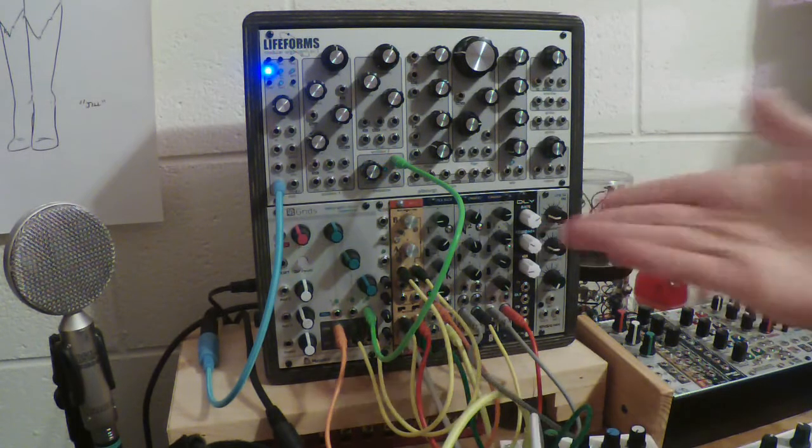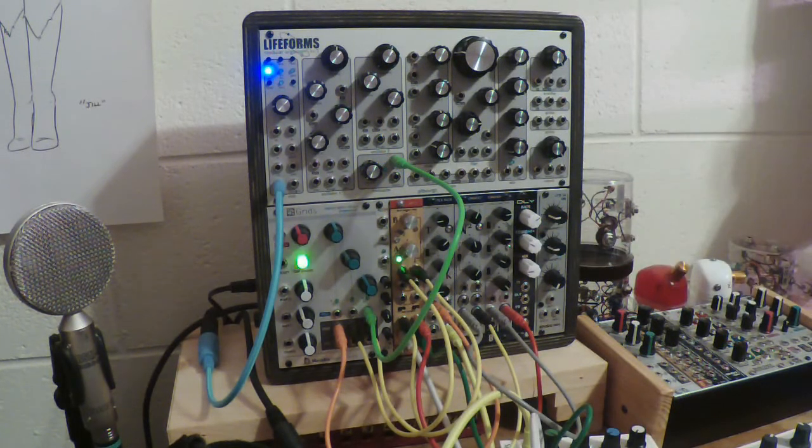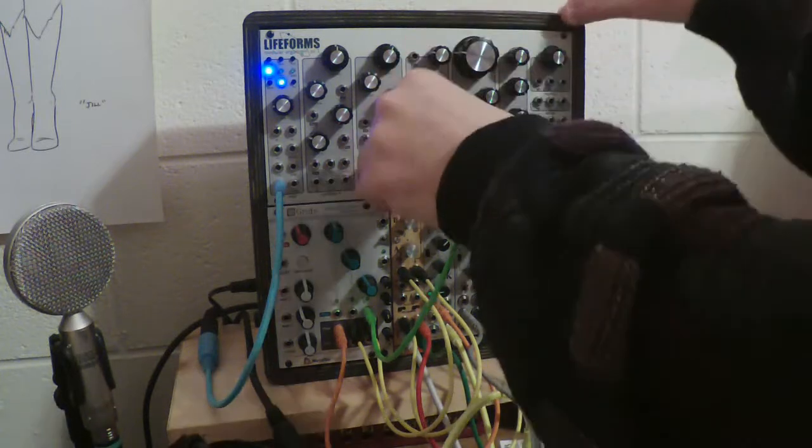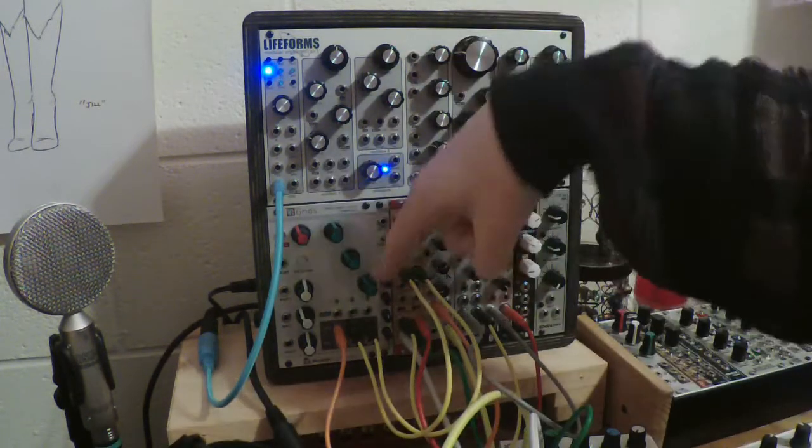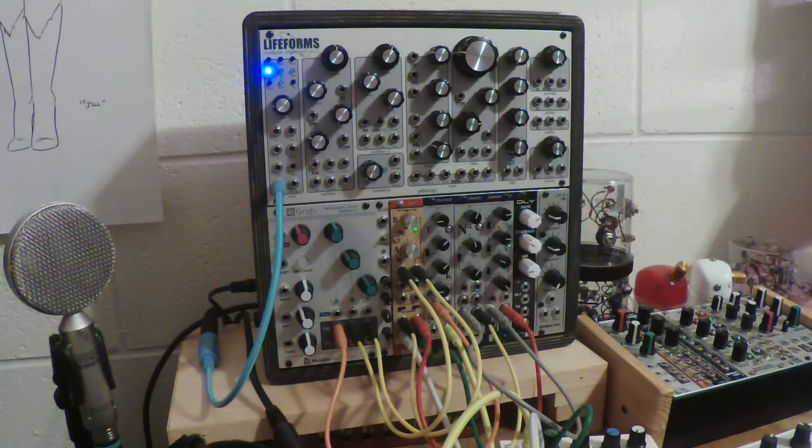And I don't want it to go that crazy. What we need to do is narrow the range of that LFO. When I unplug it, it goes back to where the knob is set. Grids does not have attenuators built in.